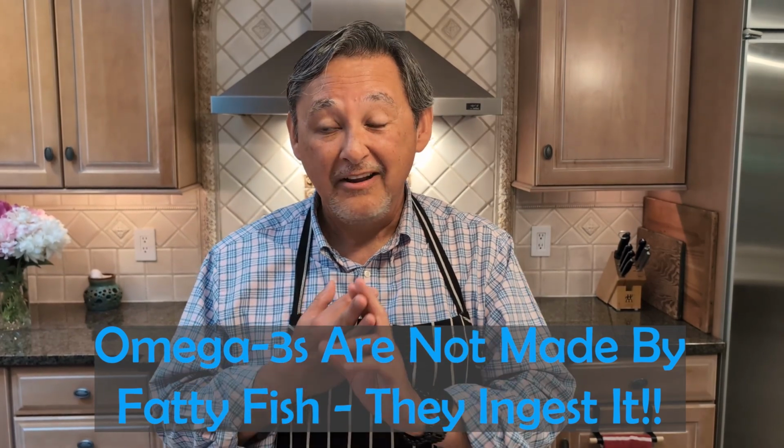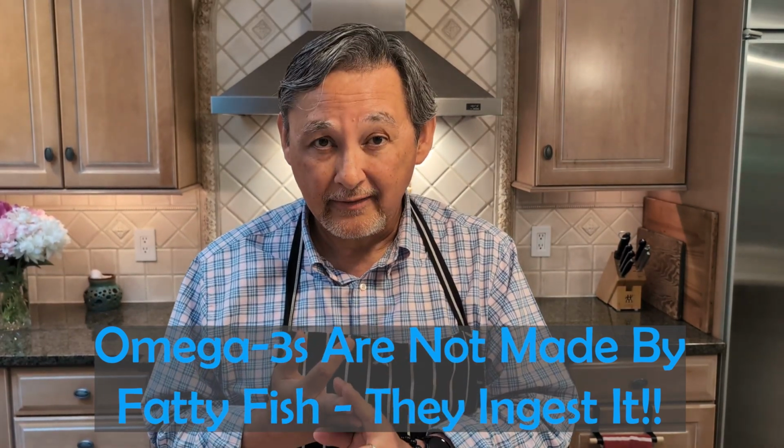So if you're going to try to get your omega-3s, stick with the fatty cold water fish like the salmon and the tuna and the trout, which incidentally don't create omega-3s on their own either. They're just like we are. They get it from their food source. So where do they get it? They get it from algae and plankton. We don't normally eat algae and plankton, but you could buy and eat algae and plankton supplements.